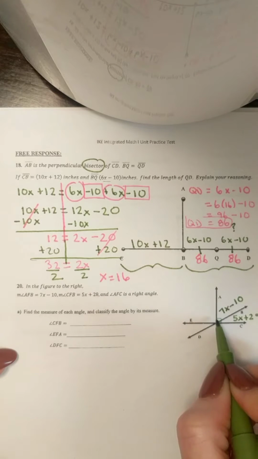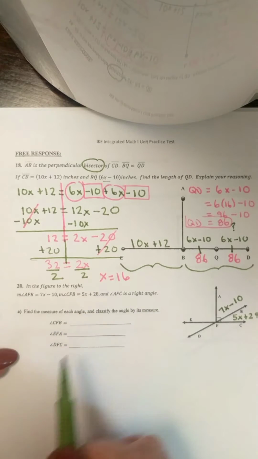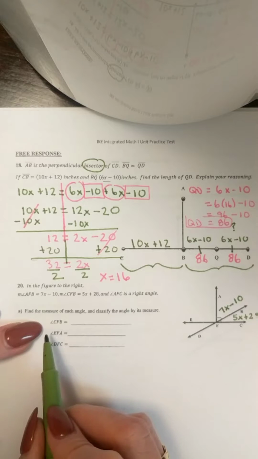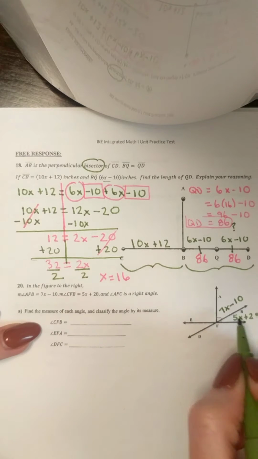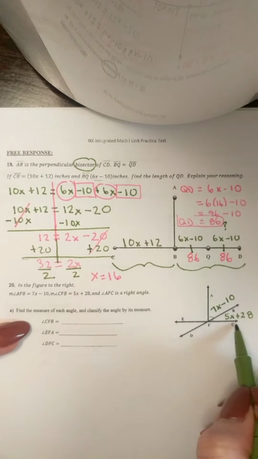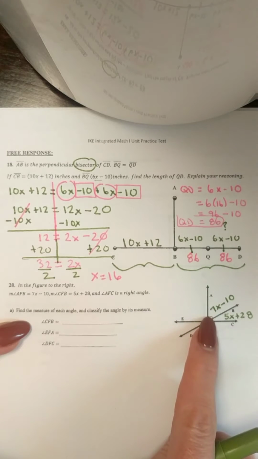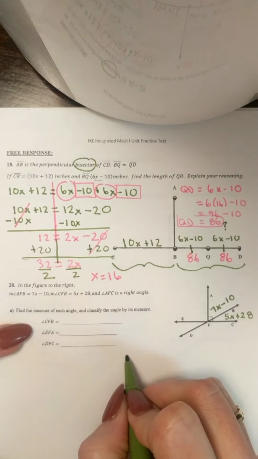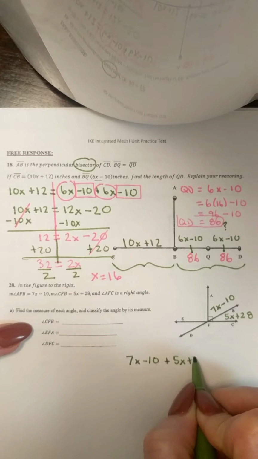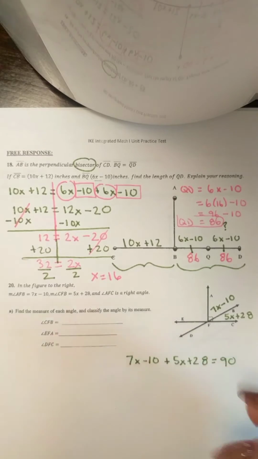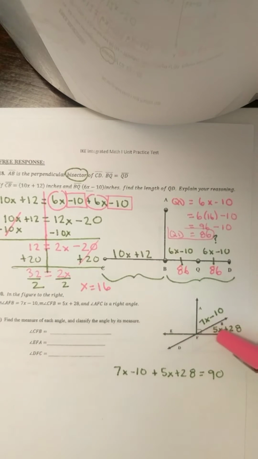So that means this angle over here is 90 degrees. They want us to find the measure of each angle and classify the angle by its measure. So first we're going to find angle CFB. We're going to find this one first. So since AFC is a right angle, that means this angle plus this angle has to add up to equal 90. So that's what we're going to do first. We're going to do 7x minus 10 plus 5x plus 28 equals 90 degrees. Because if we look over here, we have a right angle. These two angles make this right angle.